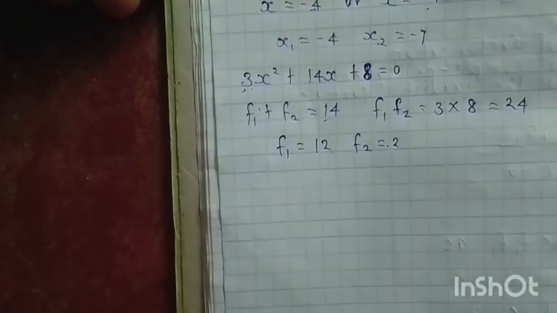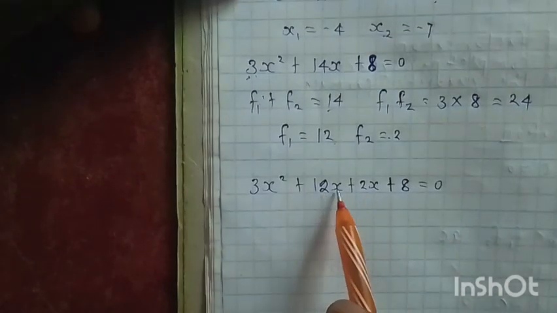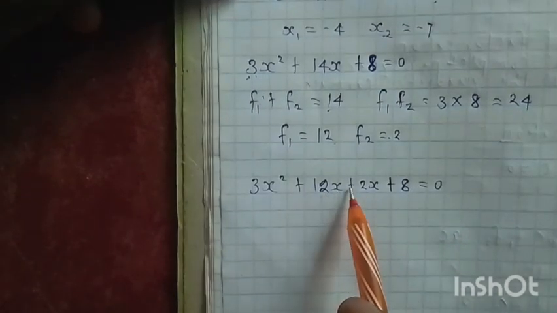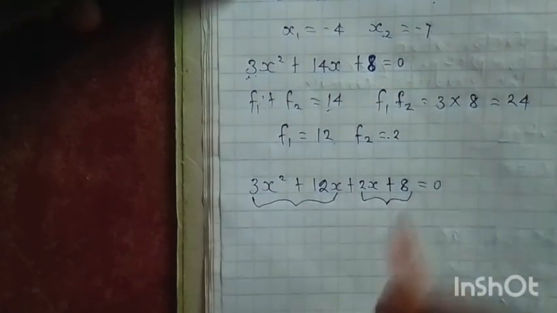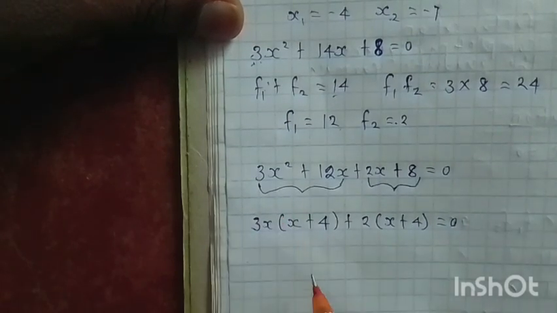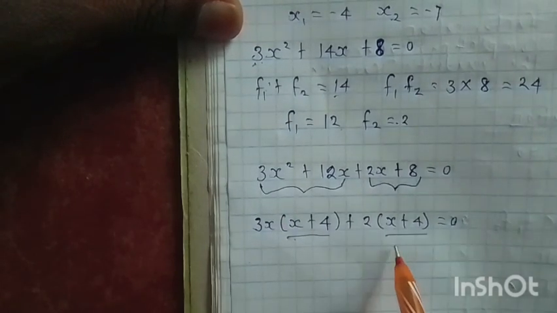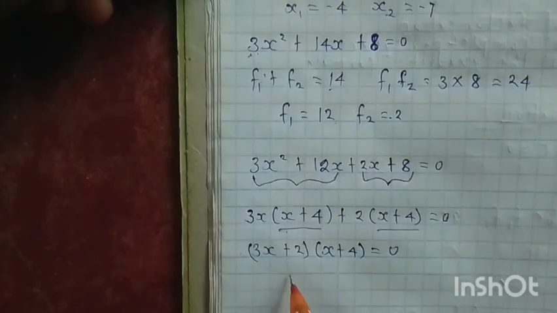So therefore we follow the same procedure as in the first example. So we split the second term into the sum of the factors, such that we now factorize each pair. After factorizing each pair, we have now this equation. Then this term is equal to this term. Then now we factor out the entire equation. Then this is what we find.